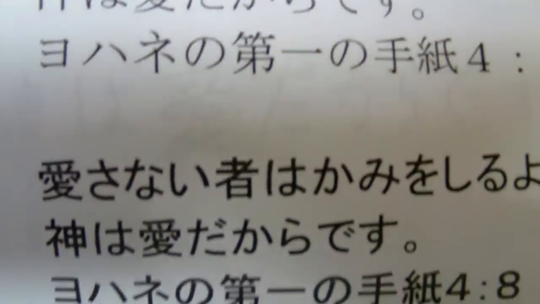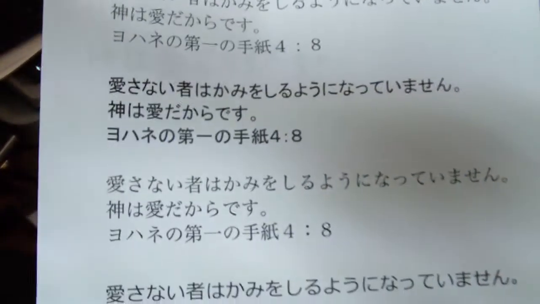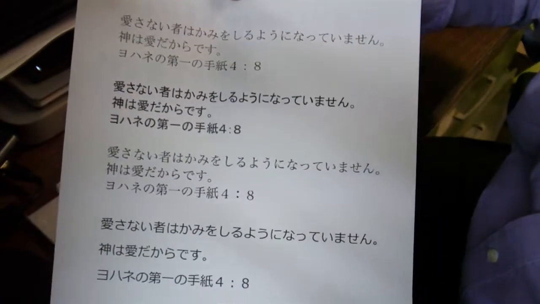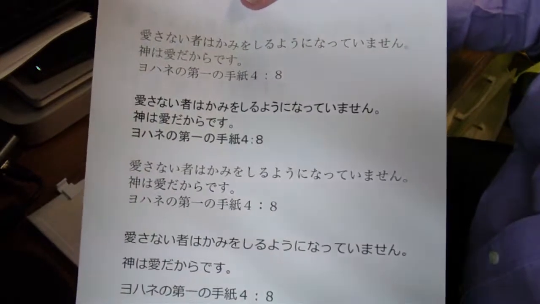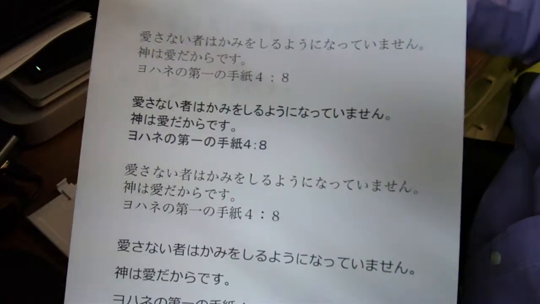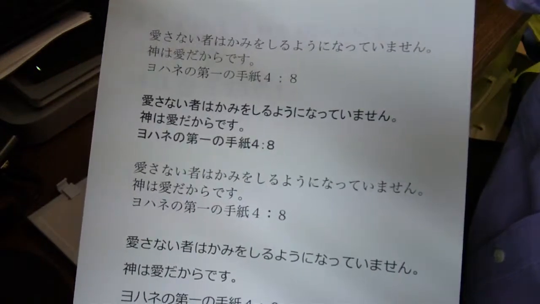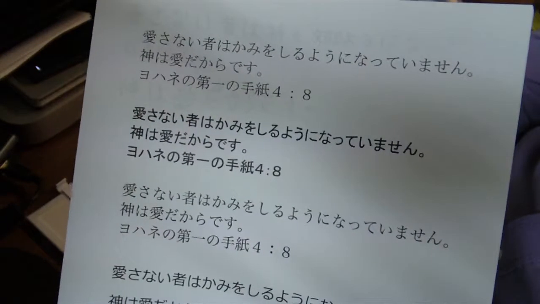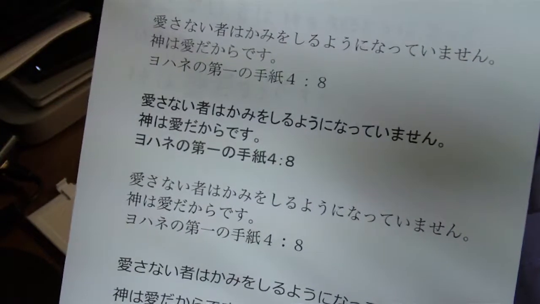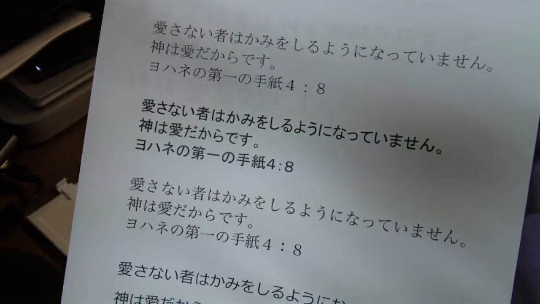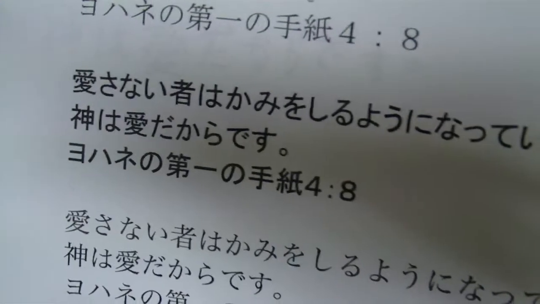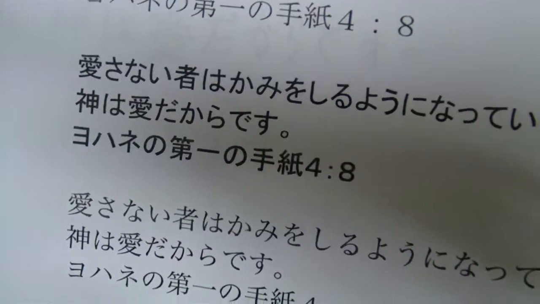I have it presented here in 4 different fonts, and if I back away, it's just a little harder for the camera to pick it all up. But the one up top is Mincho, which is very typical, or similar to our serif. In English, it would be like a Times Roman or something similar to that. Then underneath that is Goshiku, or Gothic. It would be very similar to a sans serif font, Arial or Helvetica or Liberation Sans.